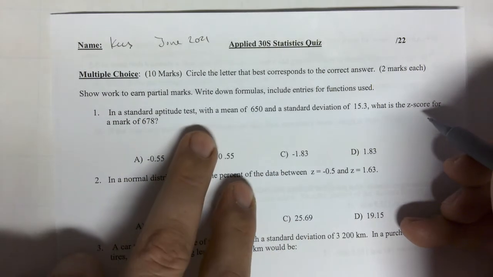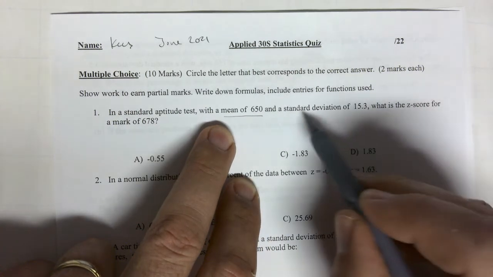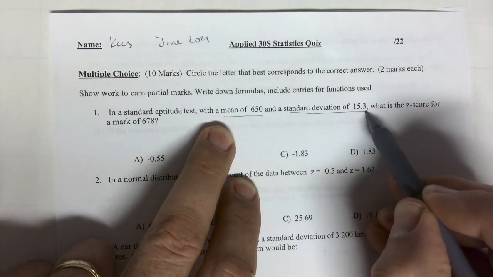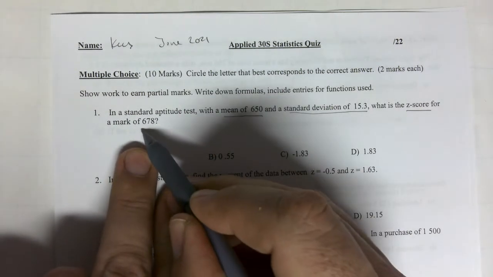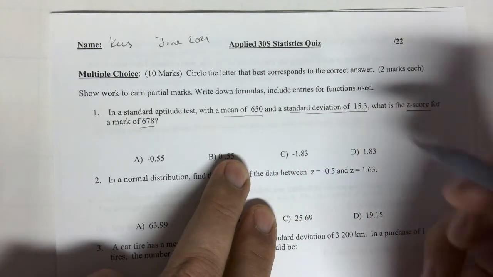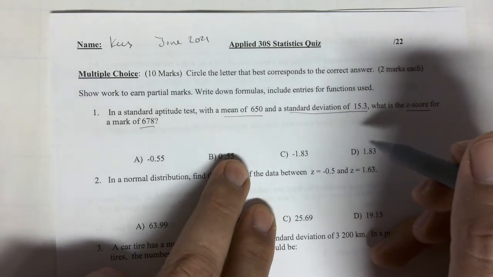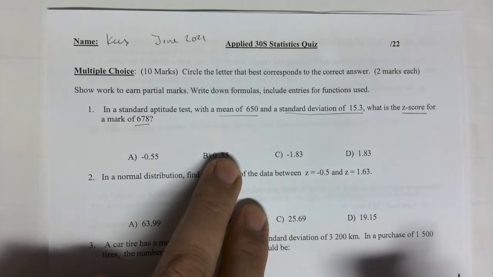In a standard aptitude test, the mean is 650 and the standard deviation is 15.3. What is the z-score of a mark of 678? If you watch the lesson I made, I show you how to calculate it by hand.